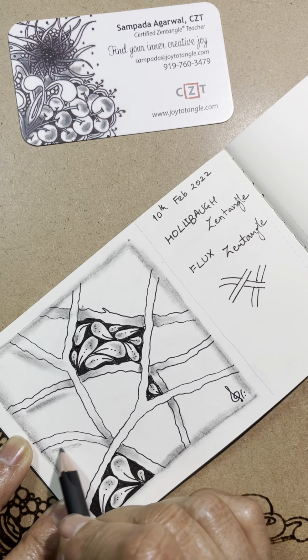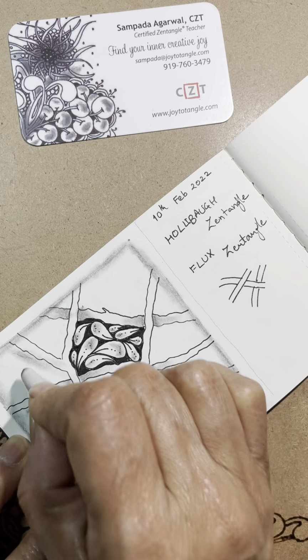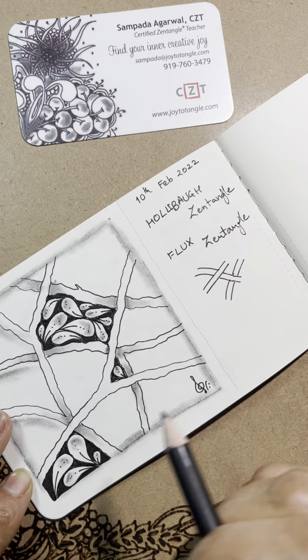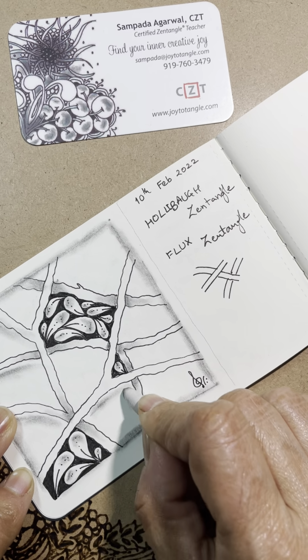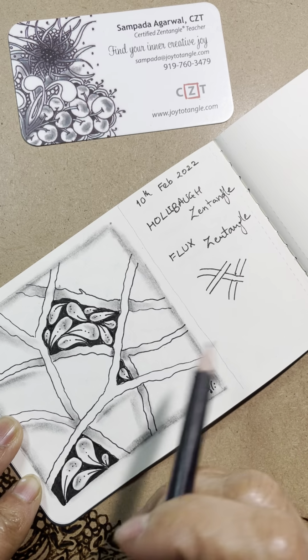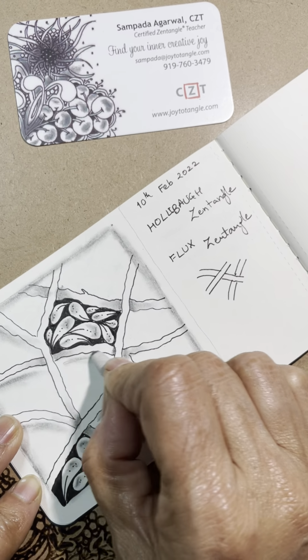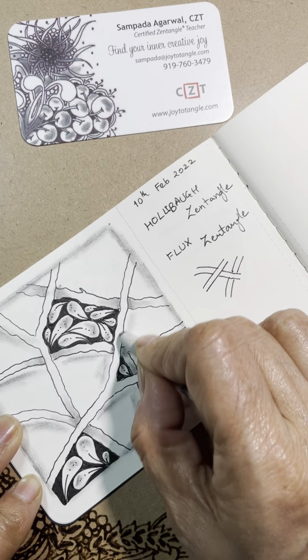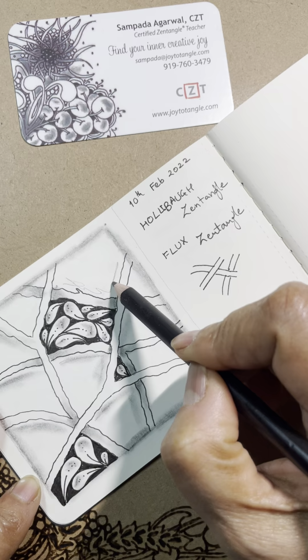So we could just go ahead and add such notions as well. So yeah, feel free to shade as much more or less as you want. It's your tile, it's your tangle.